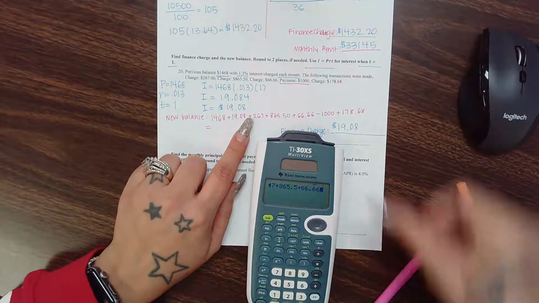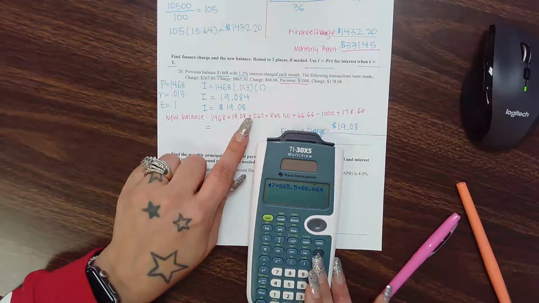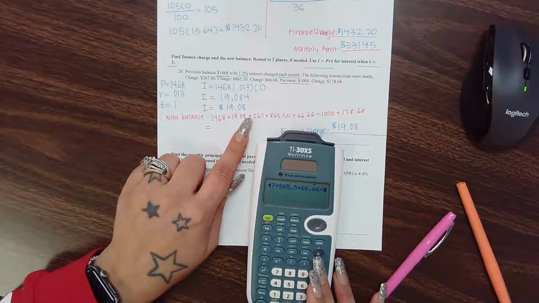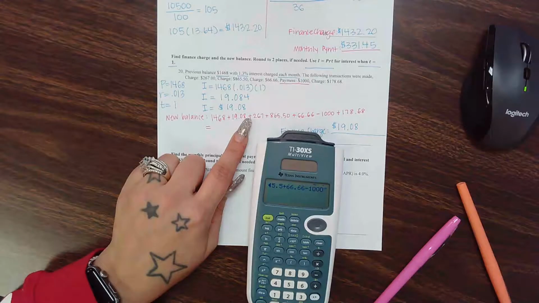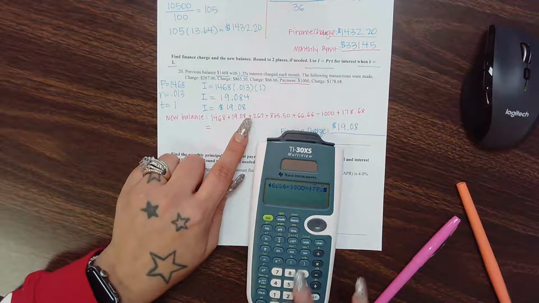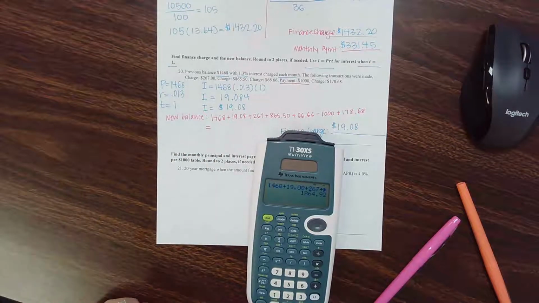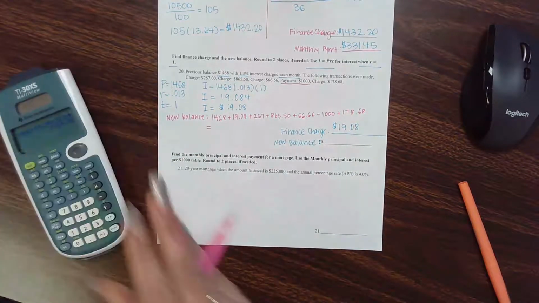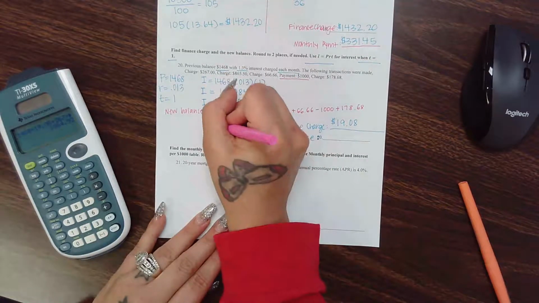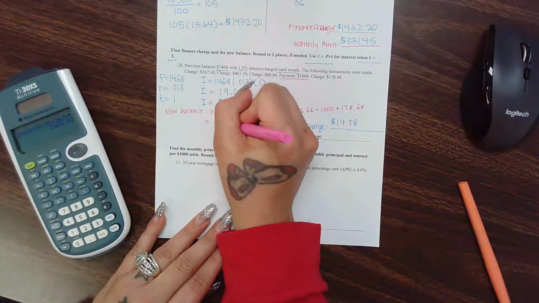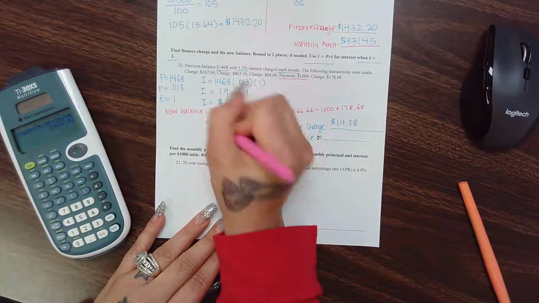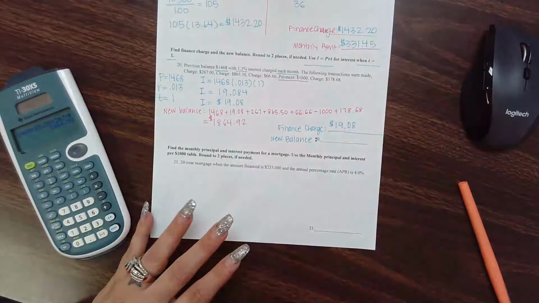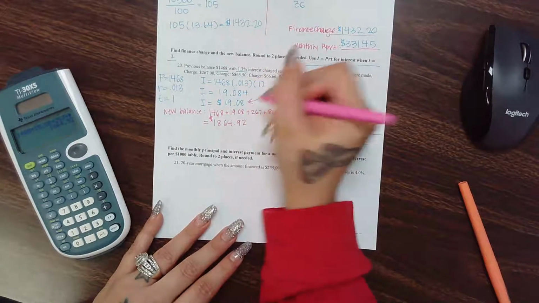I noticed that I made a payment. When I make a payment, that comes off my balance, so I'm going to subtract $1,000. And then I did another charge of $178.68. That amount gets added. And my new balance, the next month when everything rolls around and everything gets calculated, I now owe $1,864.92. So just understand that the interest, this is a charge.